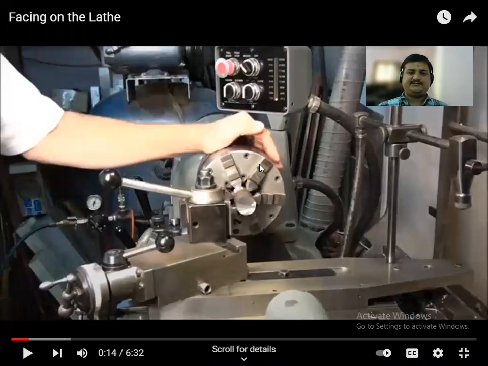What is this? This is the chuck. Can you recognize the chuck?